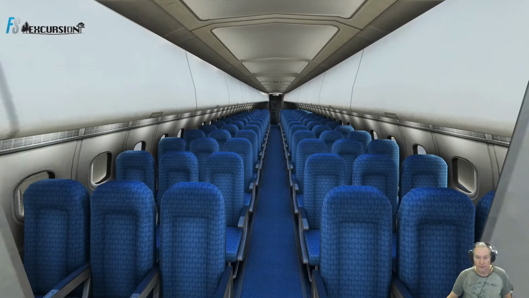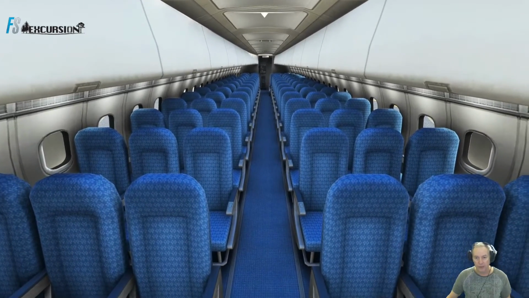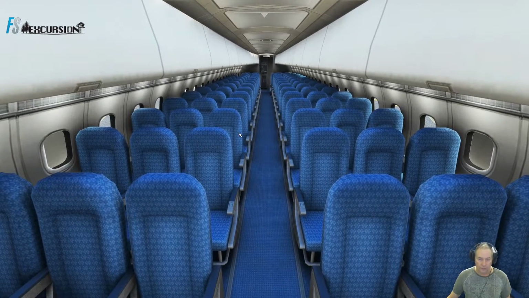The details of the cabin here, where all the passengers sit, are pretty cool, but it's not realistic for the BAE 100, because that's currently what we are sporting right now, a BAE 100 variant, and we have a total of 84 passenger seats right here. So you can see it's a 3x3 configuration.